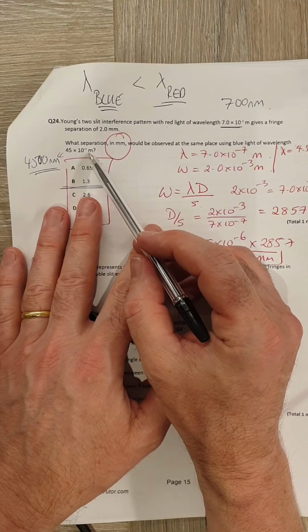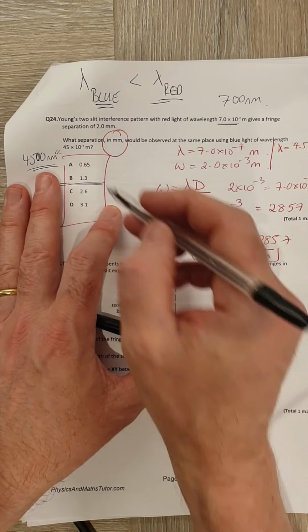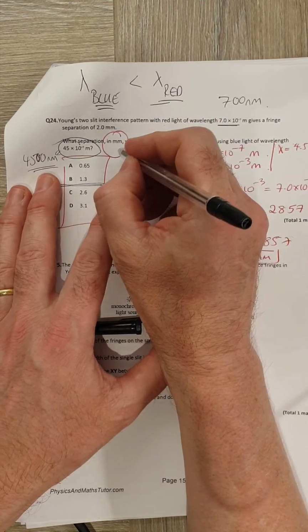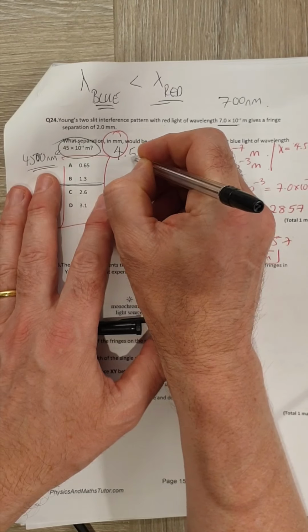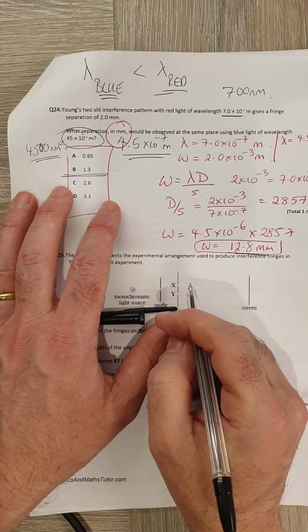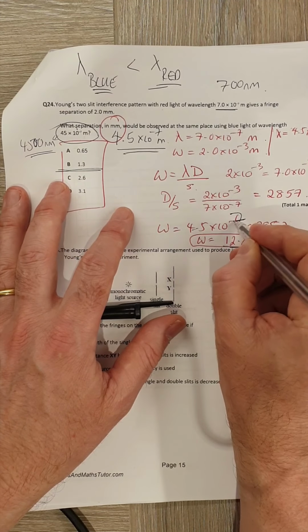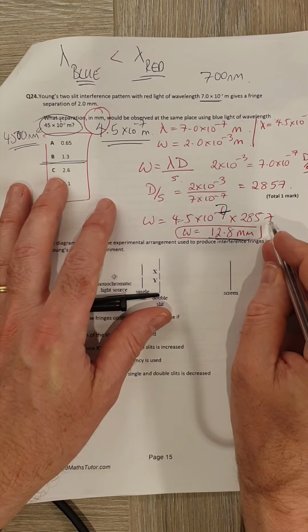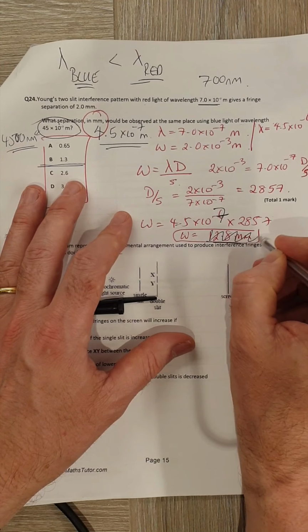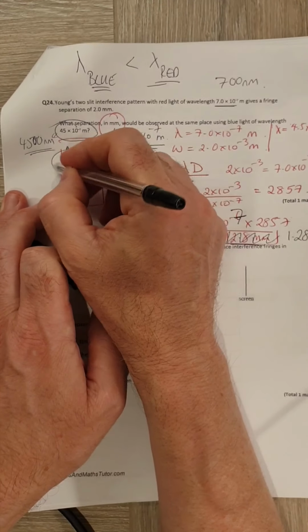Why has it given me a wavelength number that's larger for blue light? The reason being, this is a typo. This should be written as 4.5 by 10 to the minus 7 meters. Now it makes sense, because now I've got 4.5 by 10 to the minus 7 times that ratio, which gives me an answer of 1.28 millimeters, answer B.